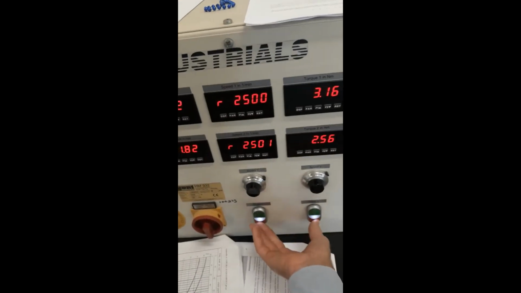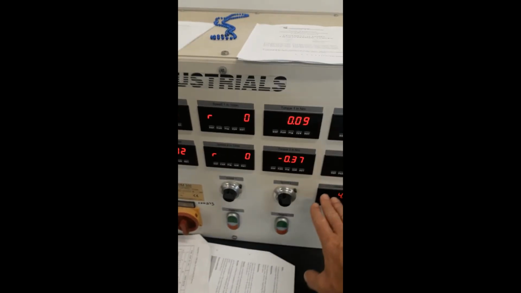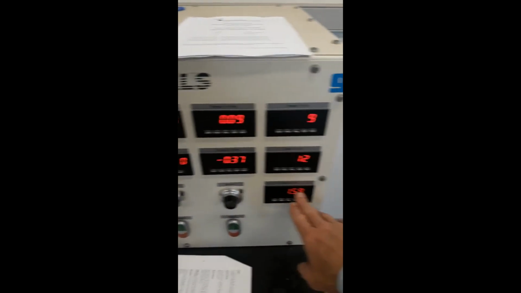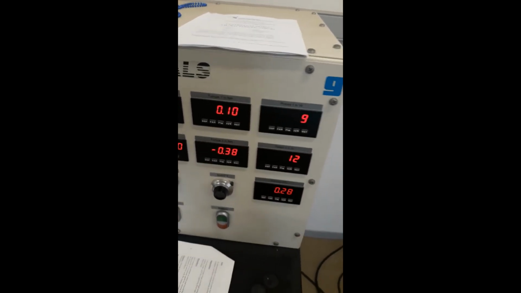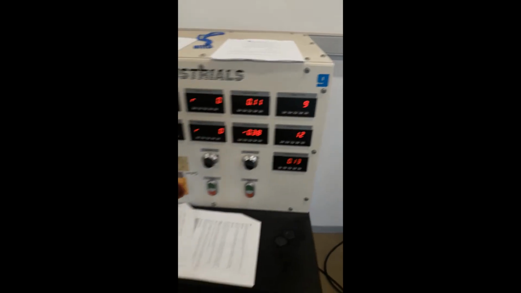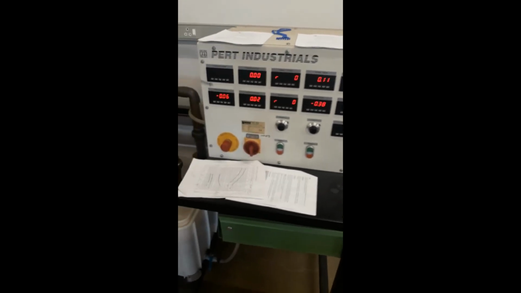So we continue this procedure until our flow value, our last reading, should be between 0 and 1. And that will be all the data required for pumps connected in series.